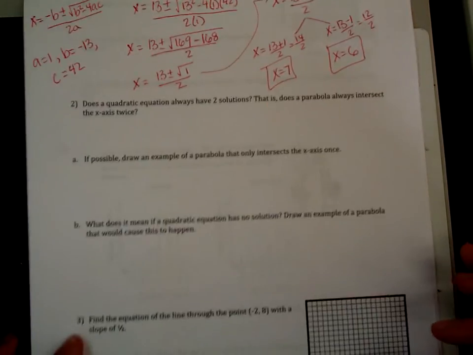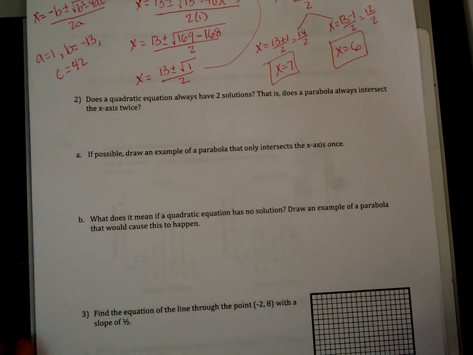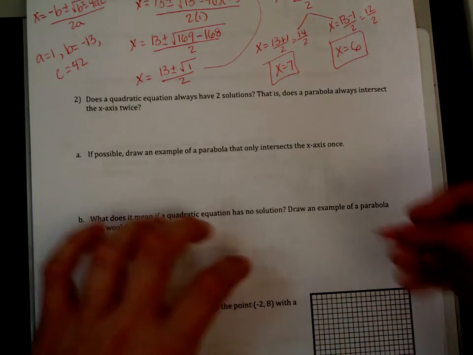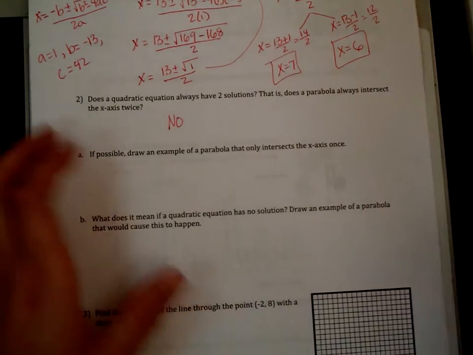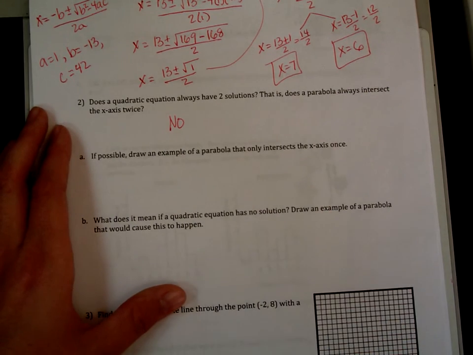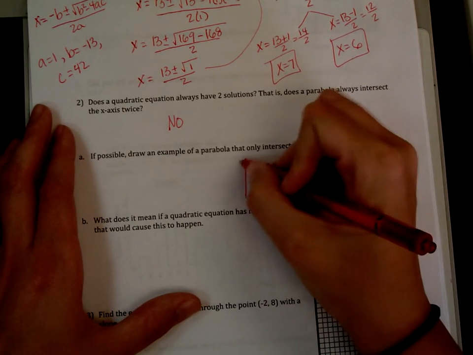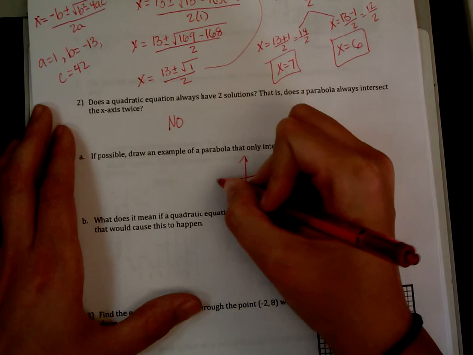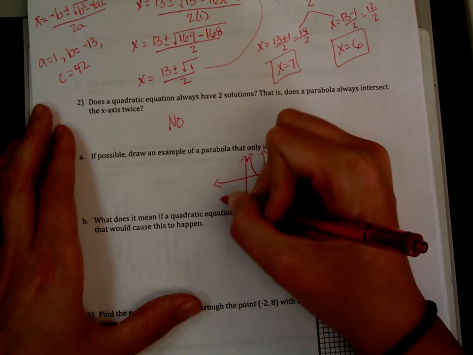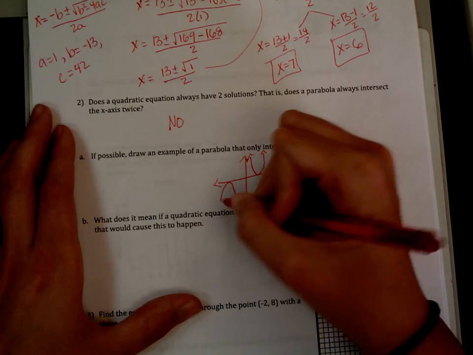Does a quadratic equation always have two solutions? That is, does a parabola always intersect the x-axis twice? I'm going to go ahead and say no. If possible, draw an example of a parabola that only intersects the x-axis once. So an example would look like that, or it could be going down like that.